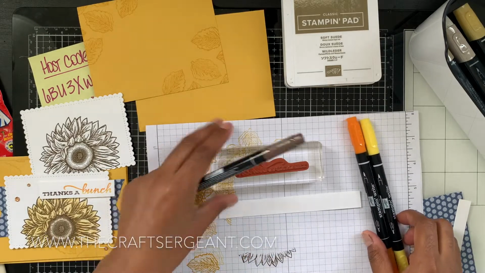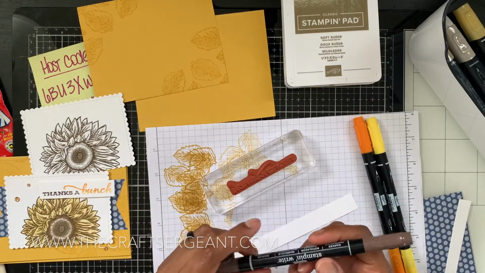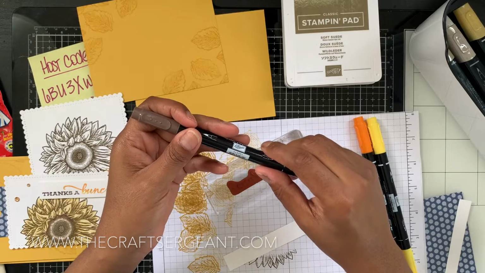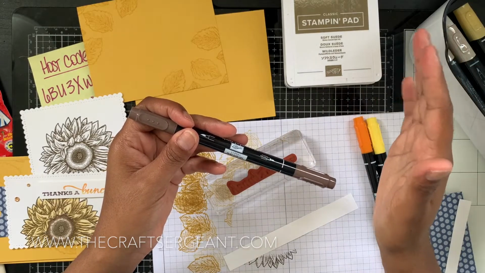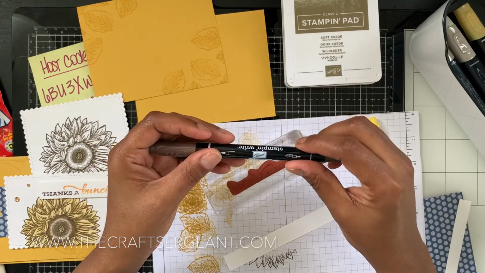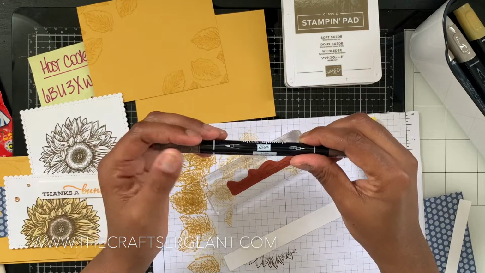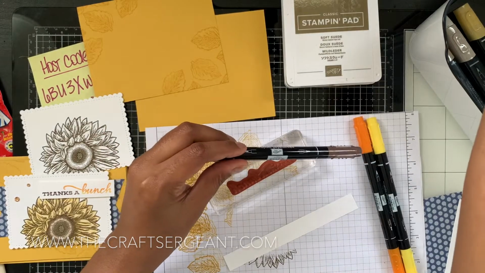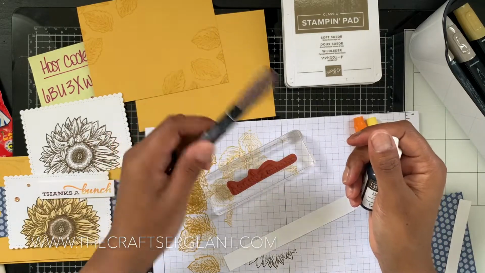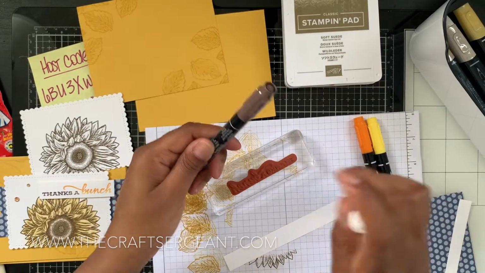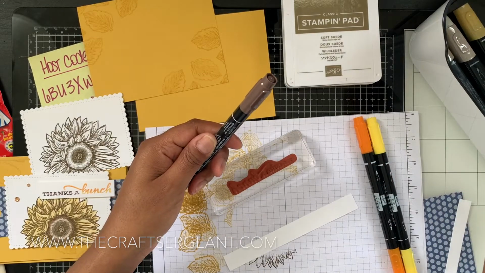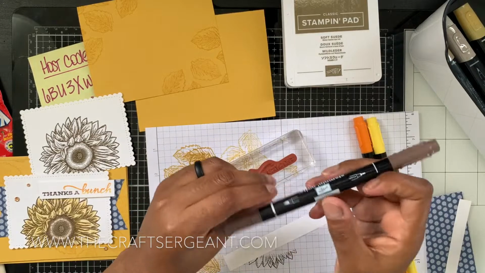All right, so if you look, our Stampin' Write markers are different from our Stampin' Blends. The blends have alcohol ink in them, and these particular markers have just regular ink. The cool thing is that you shouldn't throw them away because they're refillable. All you have to do is take one of our refills and pliers or tweezers, pull off the nib, and then you can refill it with our ink refills, which is really neat. I may do a video on that too.